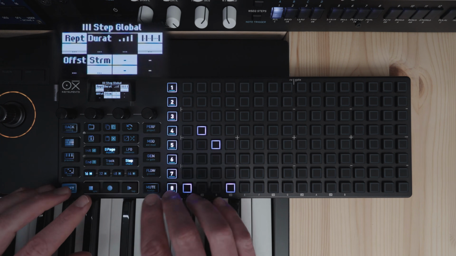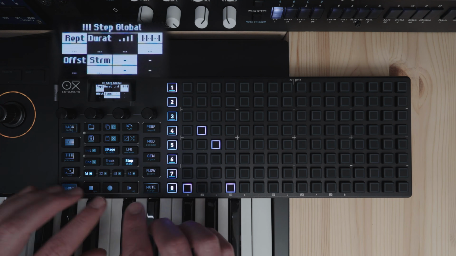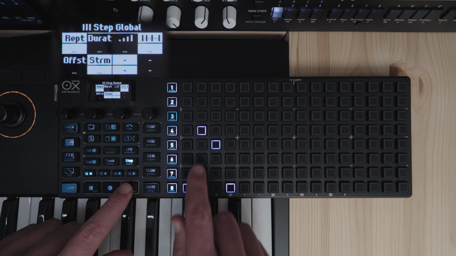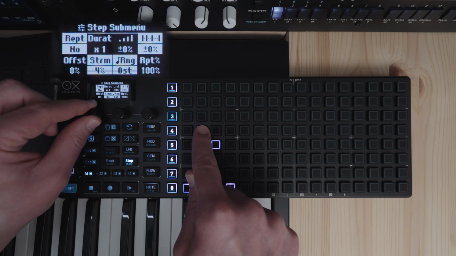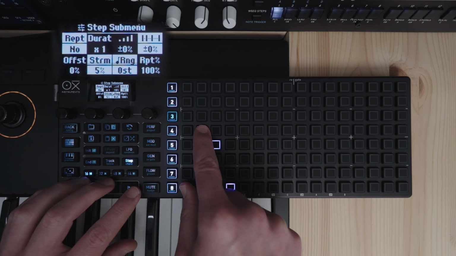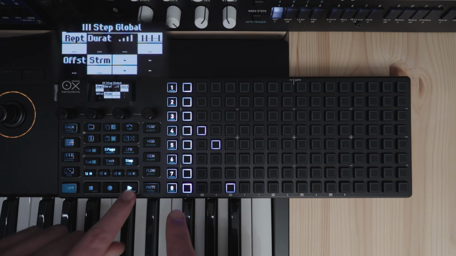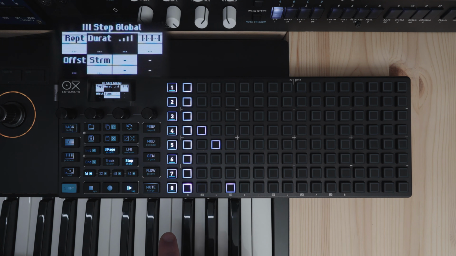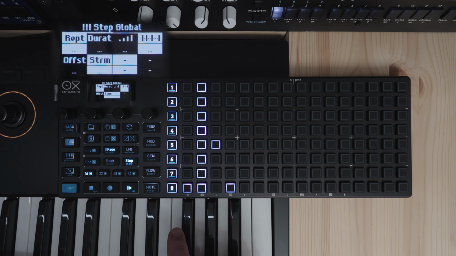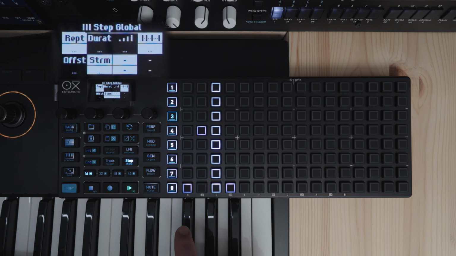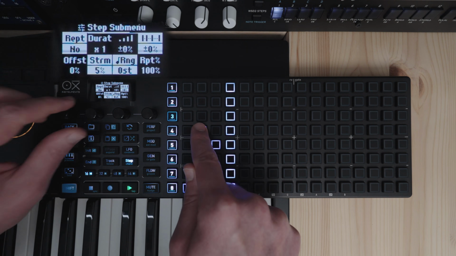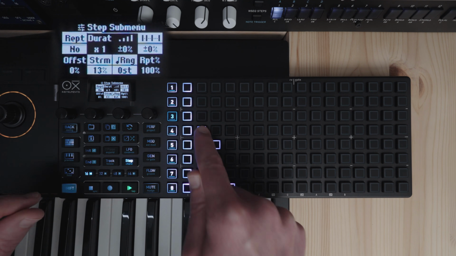Now there's also a strum parameter here, which adds a kind of strumming effect to your chord. So we'll just add a bit of strum to this one. And let's press play. More strum.